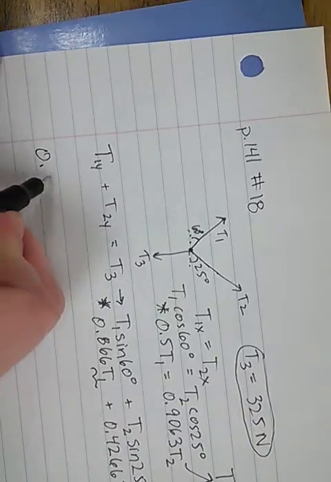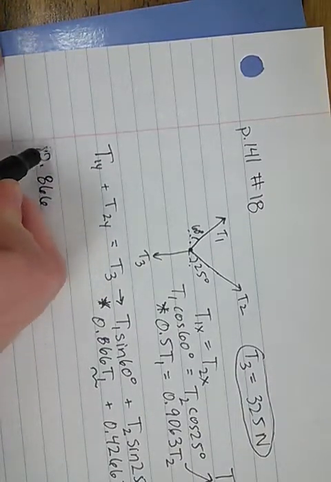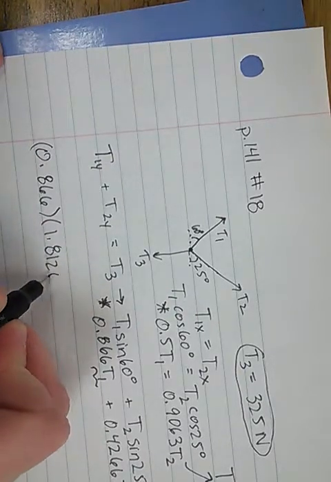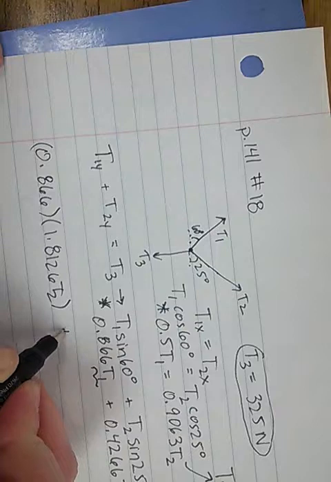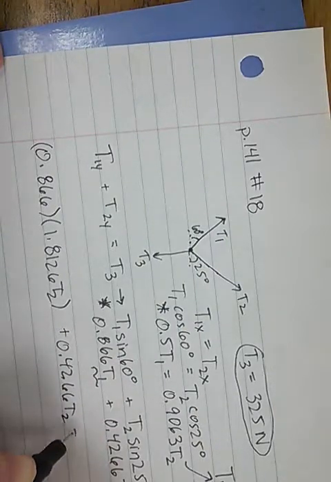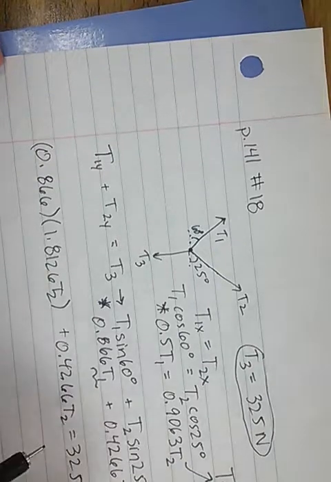So we should get 0.866 times 1.8126 T2 plus 0.4266 T2 equals 325.